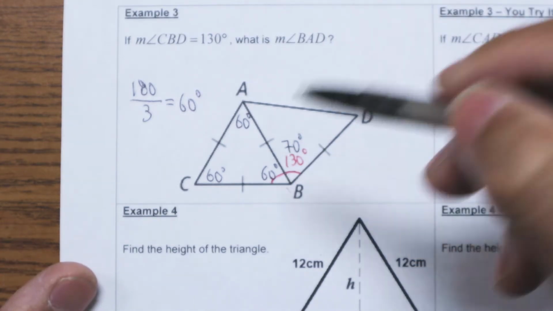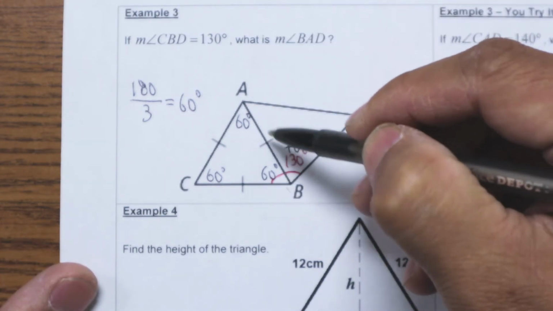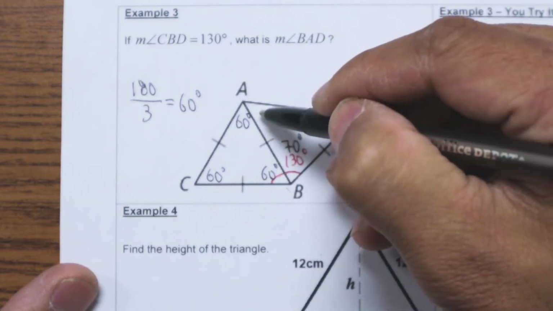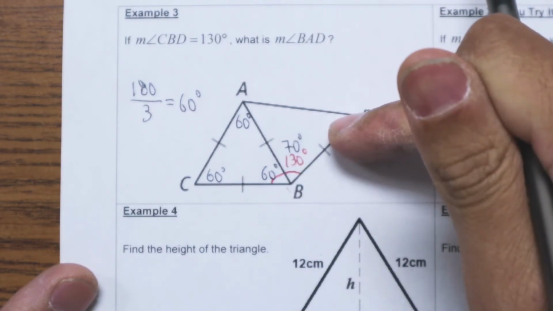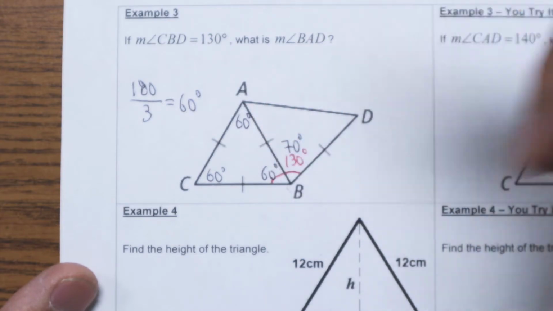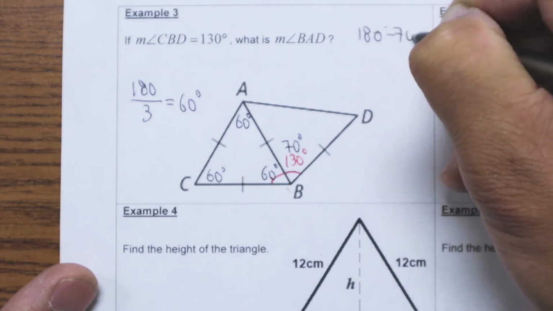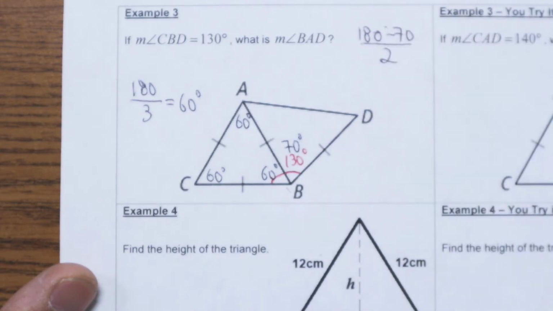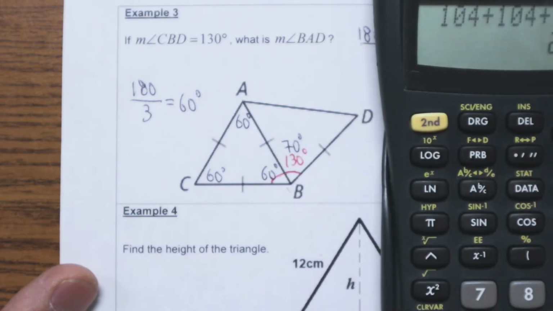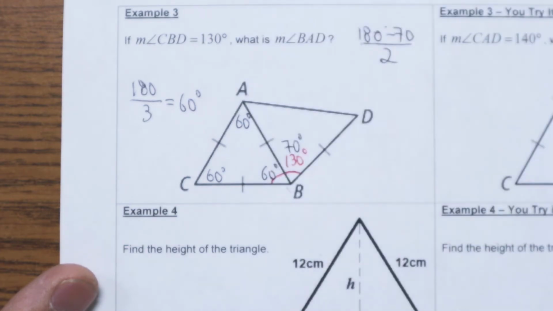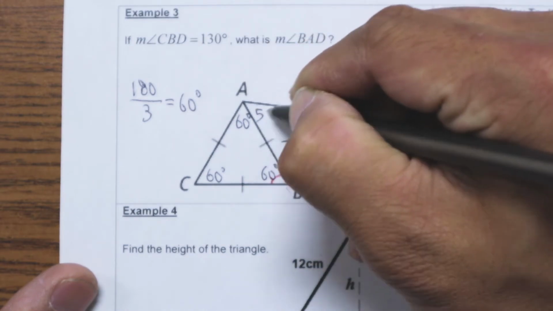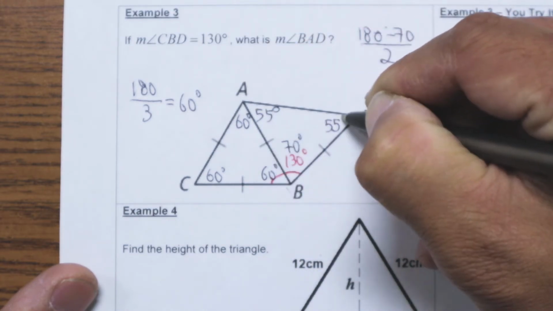Now, you also learned that in an isosceles triangle, if these two sides are the same, that means these two angles are also the same. And so what you do is you have 180 degrees, subtract 70, okay? And then whatever the remaining is, you divide it by 2. You equally split it into these two angles. So you're going to do 180 subtract 70, and then your answer divided by 2, and you should get 55 degrees. That means this angle is 55 degrees, and this angle is also 55 degrees.